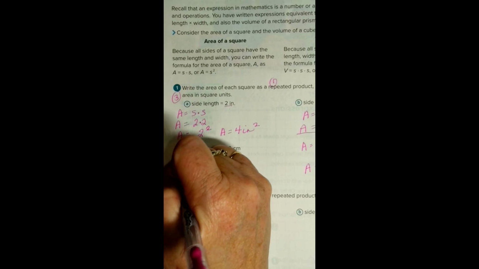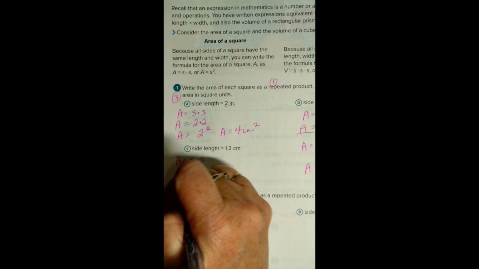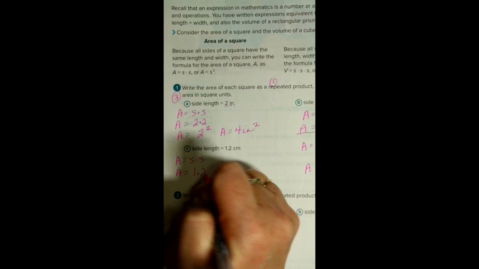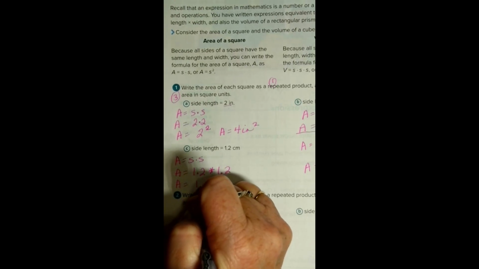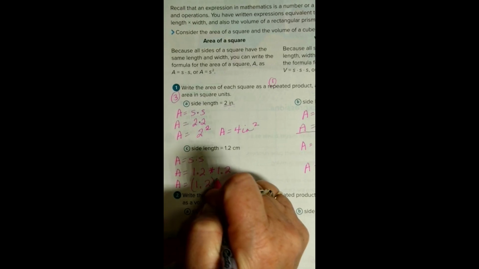Okay, side length of 1.2 centimeters. So side times side. So area equals 1.2 times 1.2. We can write that as 1.2 squared.